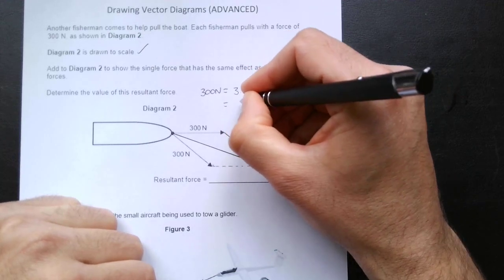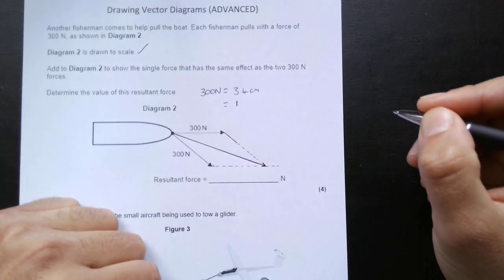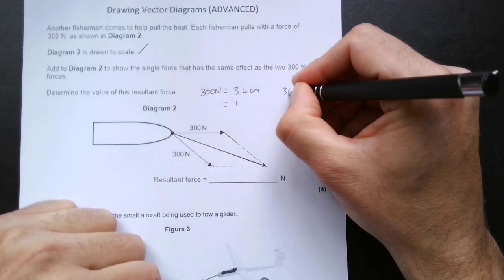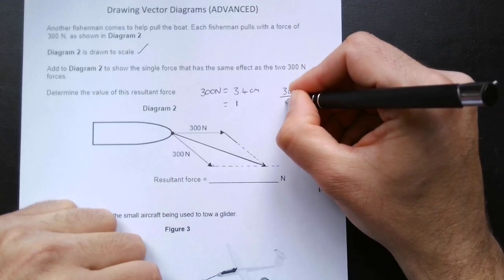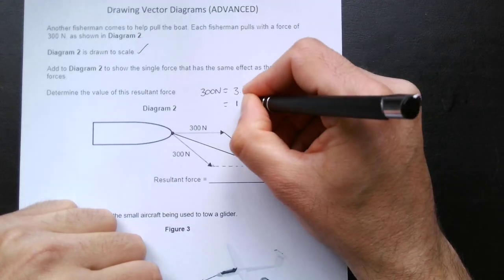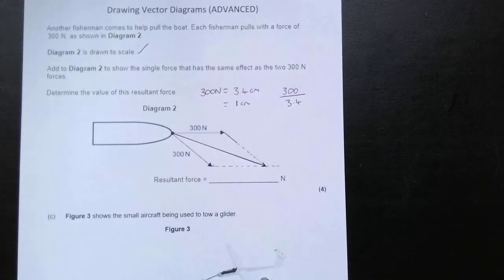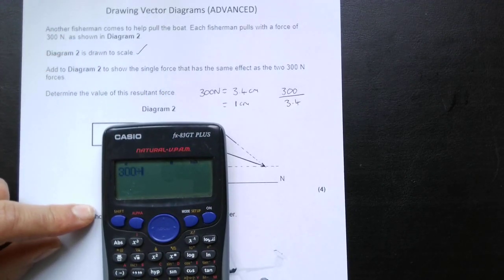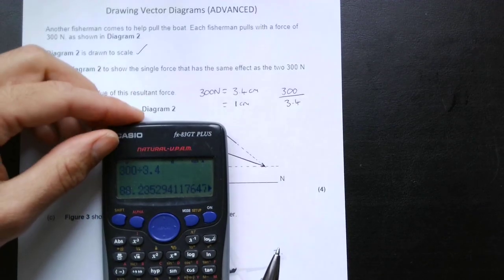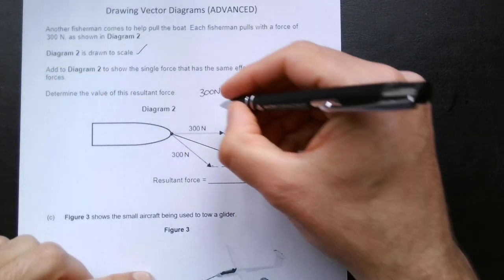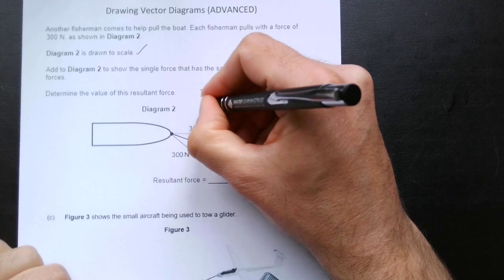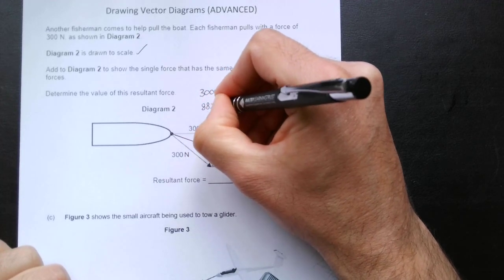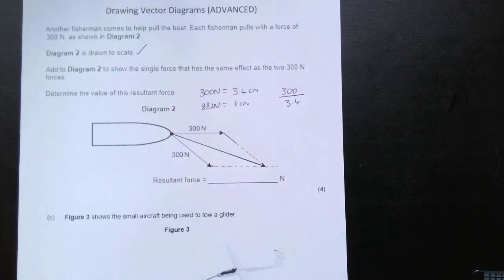Now we want it per 1 centimeter. So all we do is 300 divided by 3.4. That will give us it per centimeter. It's just a lot easier to work out. So 300 divided by 3.4 gives us 88.2. Okay, so we can say 88.2 newtons equals 1 centimeter.